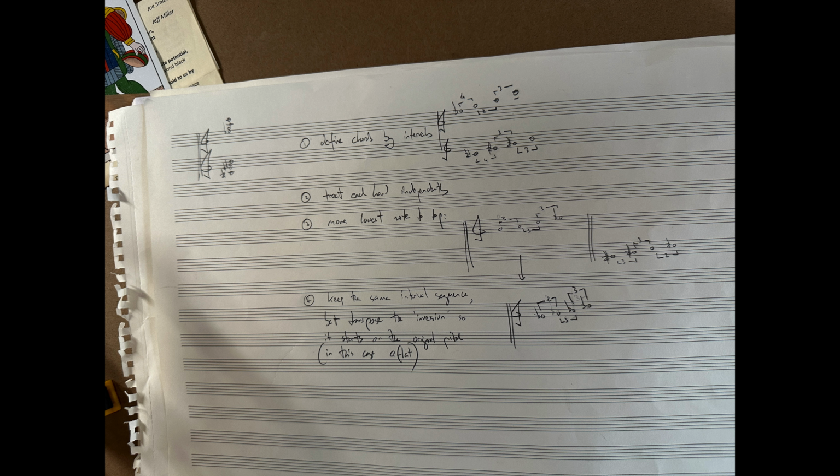Okay. Define that by intervals, and I have from G to A is 2, and then from A to C is 3, 1, 2, 3, and then from C to E flat is 3. Right, so 2, 3, 3. Keep that in mind.